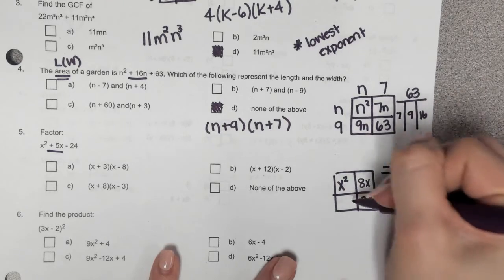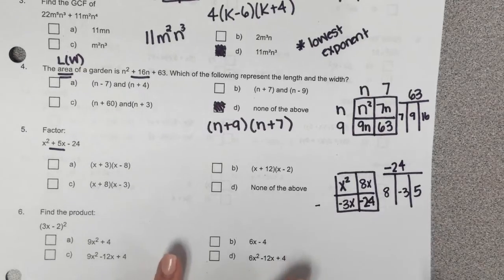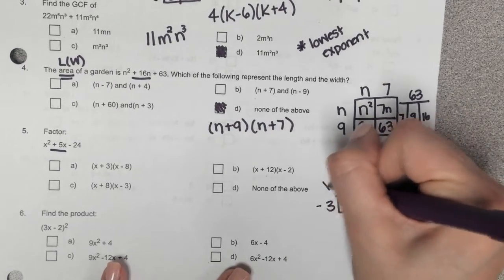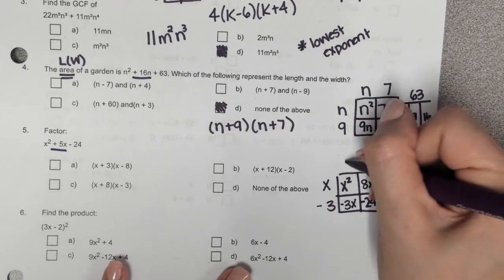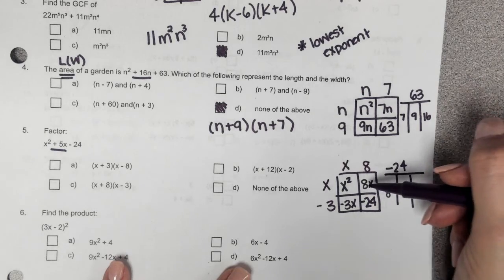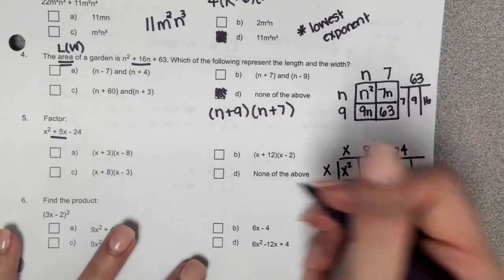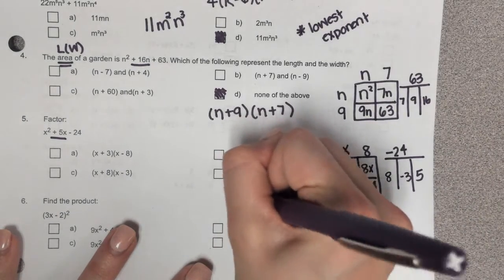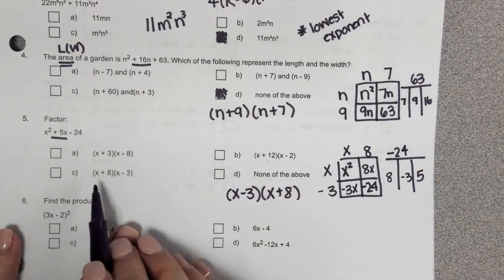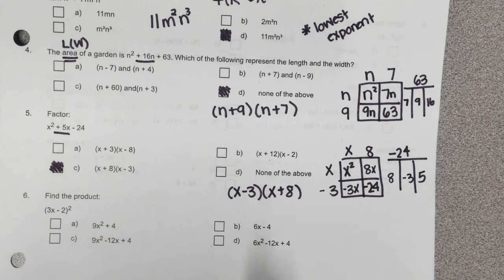So 8x, negative 3x. There's the negative, I've got to pull it out. Both of those can divide by 3. Both of those have an x. Both of those can divide by 8. You don't pull out the negative because the first box is not negative. So your factors are x minus 3 and x plus 8. X plus 8, x minus 3. It doesn't matter what order it's in as long as the signs go together.